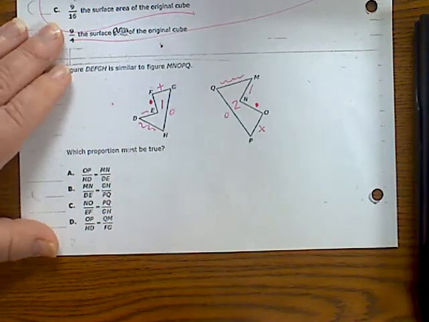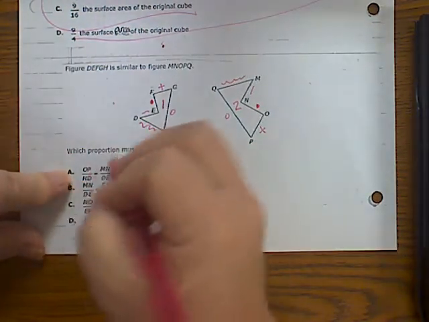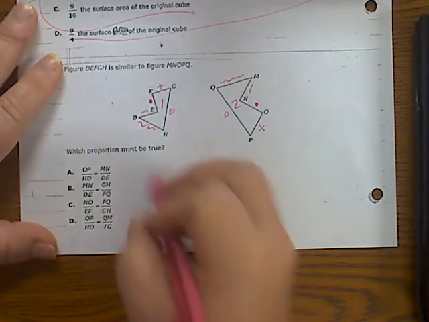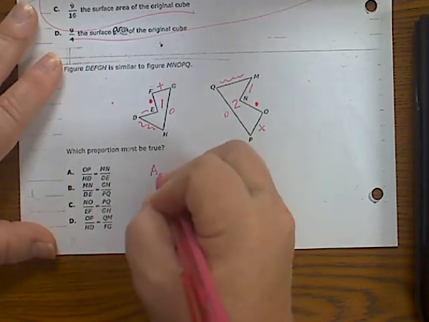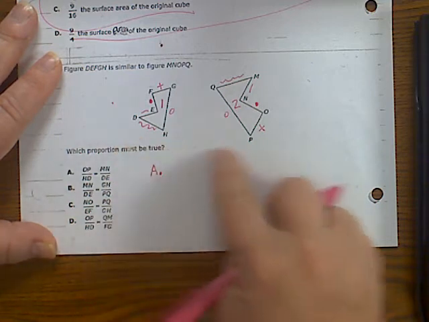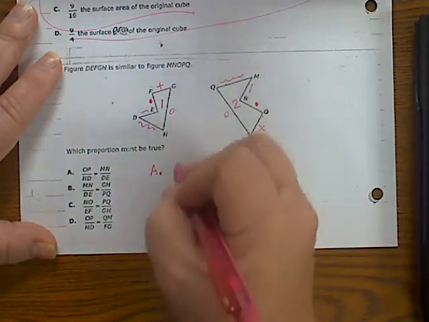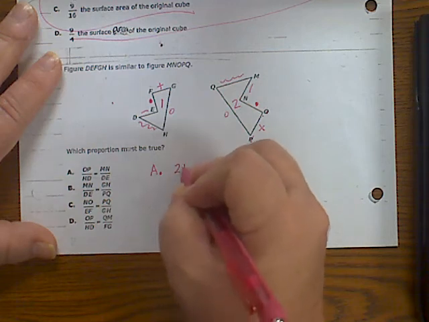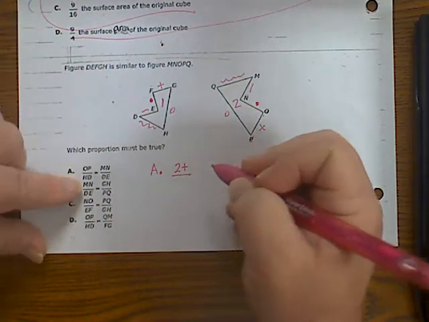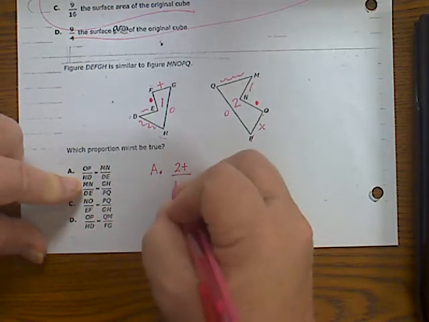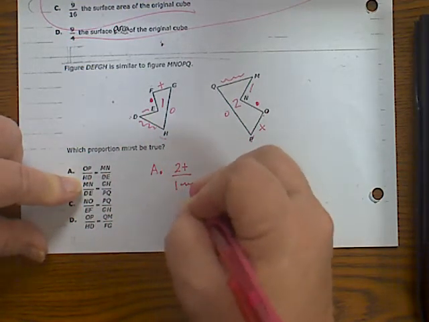So here we go. So if this is A, I've got to prove to see which one's true. So A. I've got O, which is OP right here. So this is on figure 2, and it's a plus. Then I have HD, which is figure 1, and it's a squiggly line.